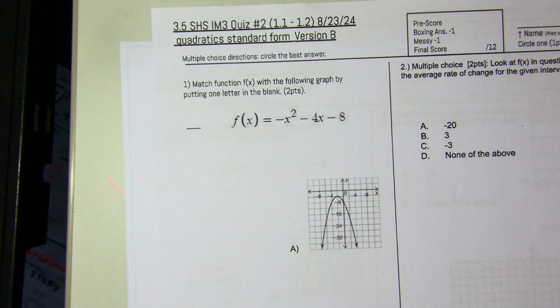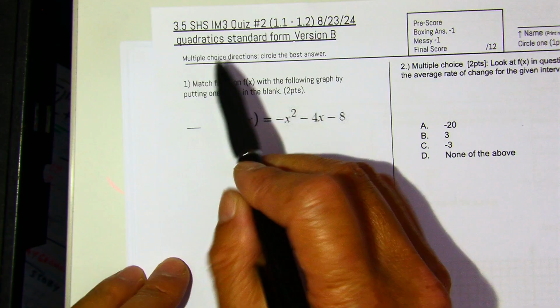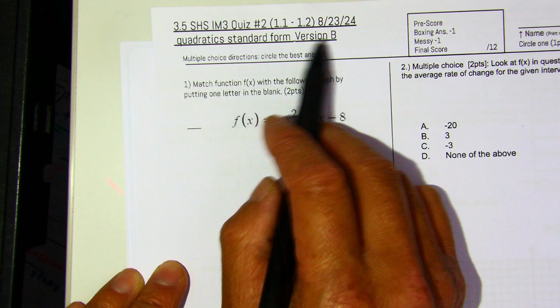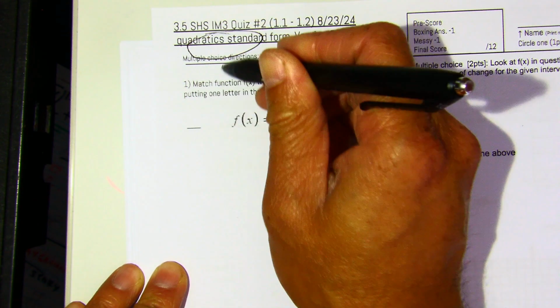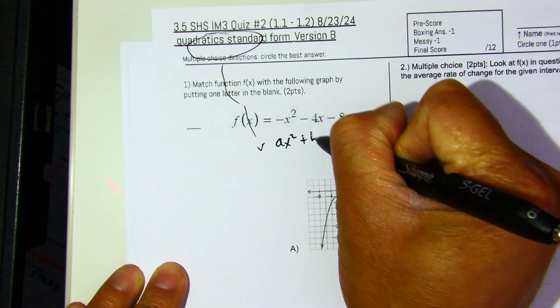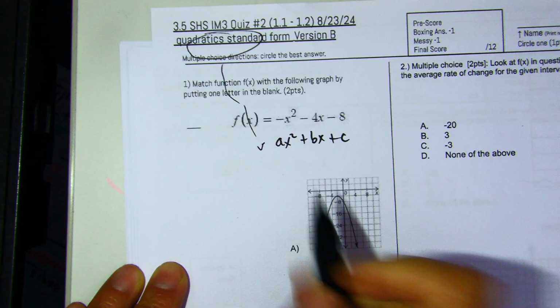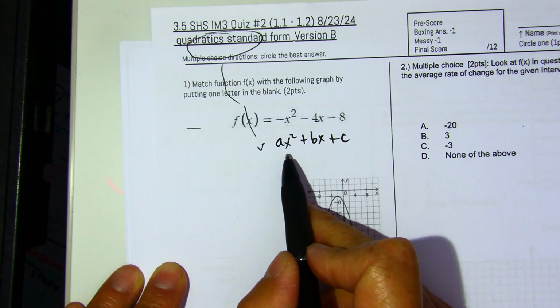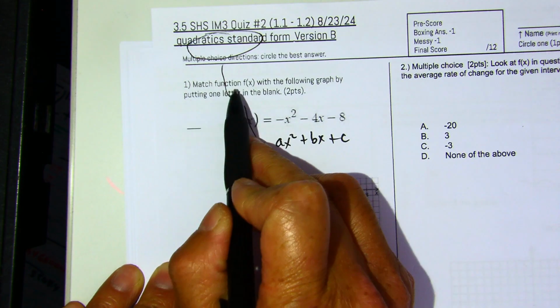August 23rd, 2024. This is about quadratics and standard form version B. You're going to be asked to use standard form. Standard form has no parentheses. It says match the function with the graph. So you have two graphs, A and then down there is B. Put the correct letter here.